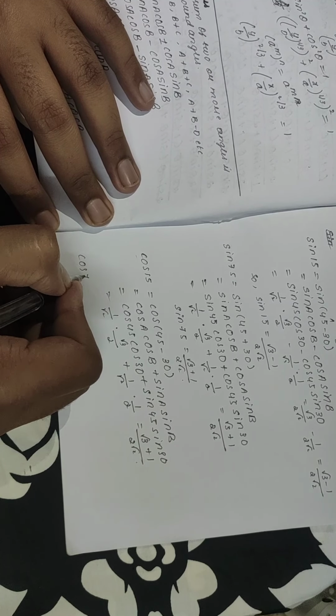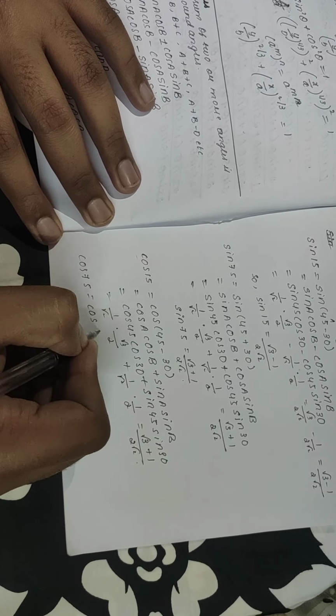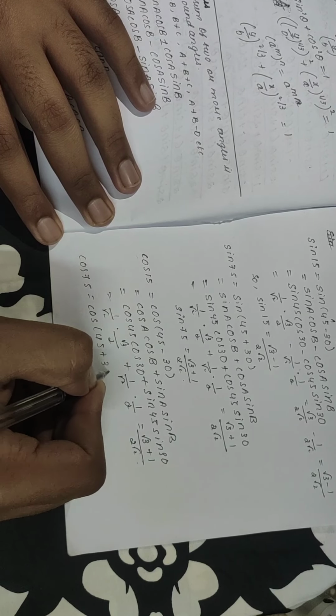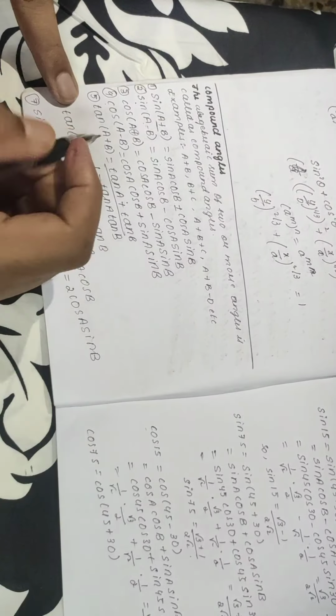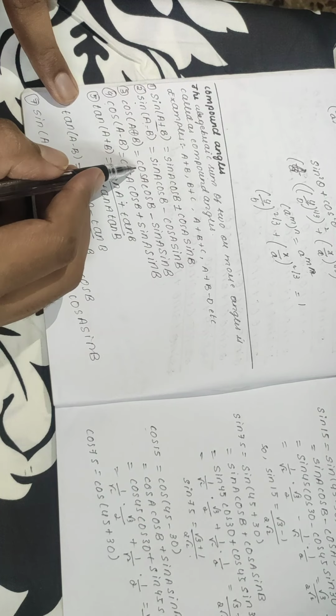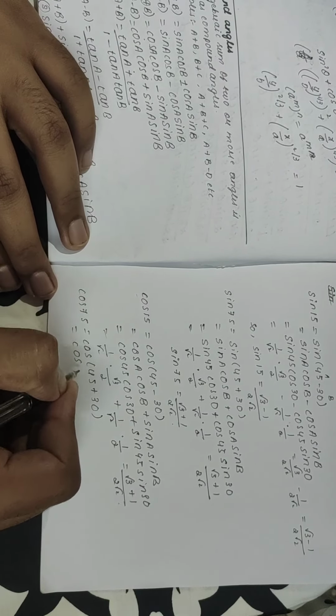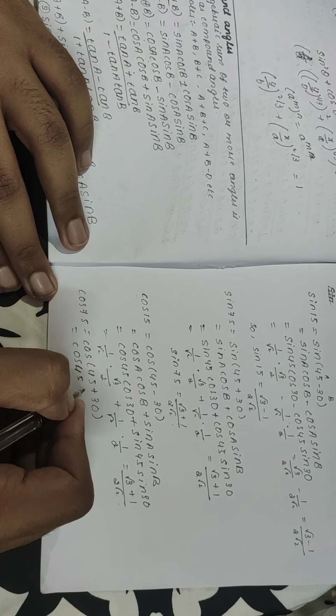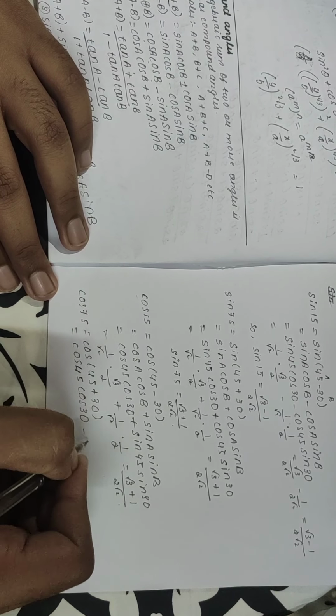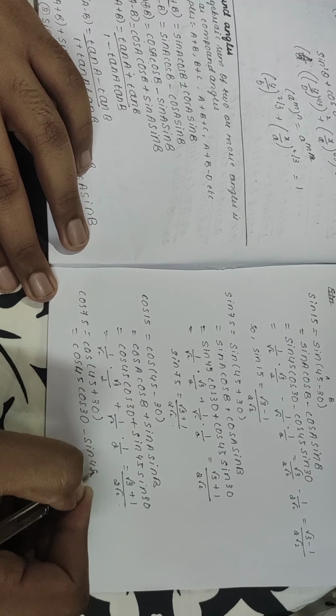Next, cos 75 is cos of 45 plus 30. This is in the form of cos of a plus b, which means cos a cos b minus sin a sin b. Cos 45 cos 30 minus sin 45 sin 30.